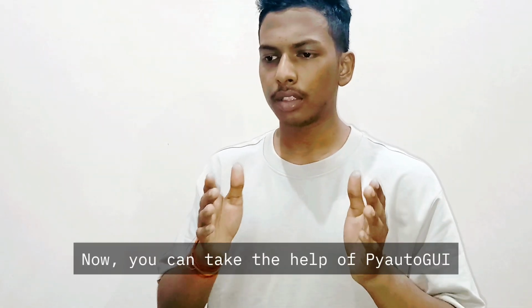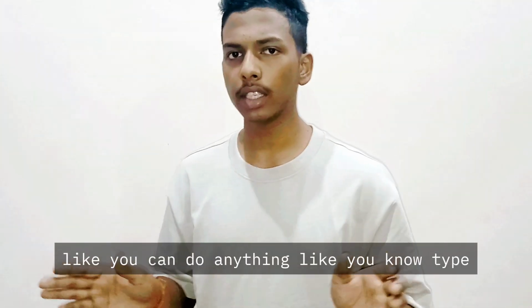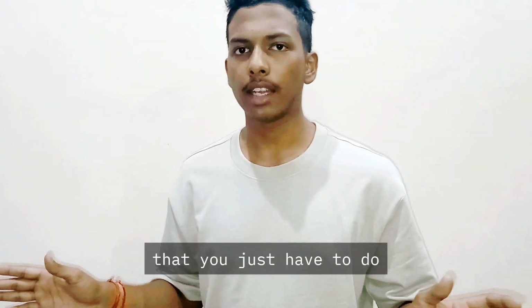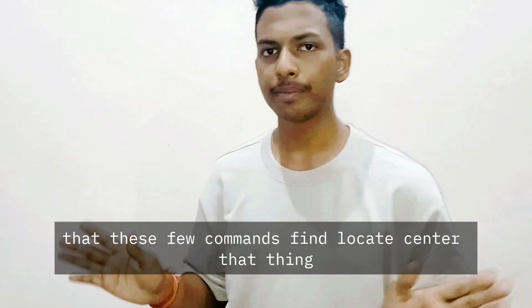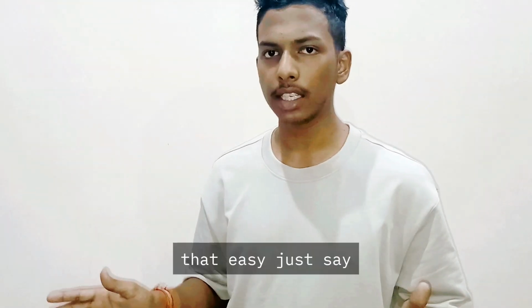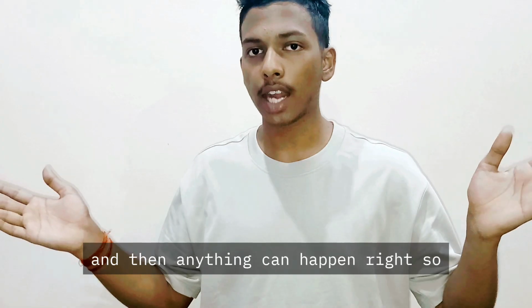Now you can take the help of PyAutoGUI and write code such as click, coordinates, open, type write something. It is as easy as that. You just have to use these few commands: find, locate, center. You can automate any task, any process. Just say click the window button, you have to know the coordinates, and then search, and then anything can happen, right?